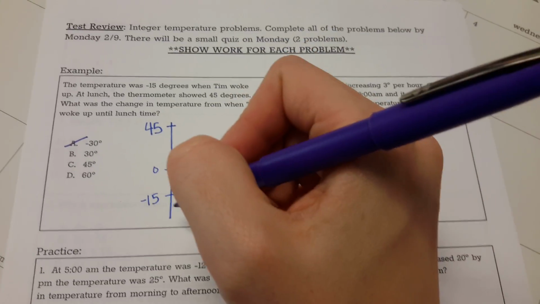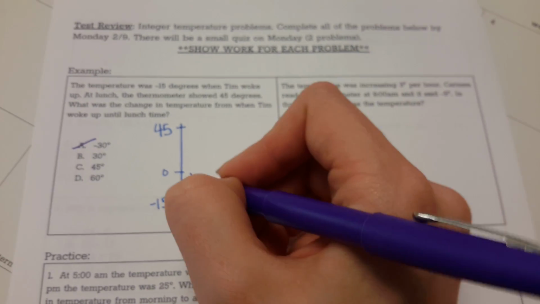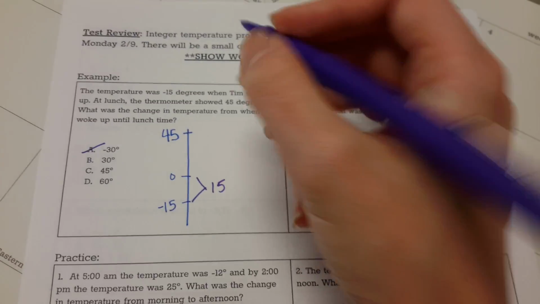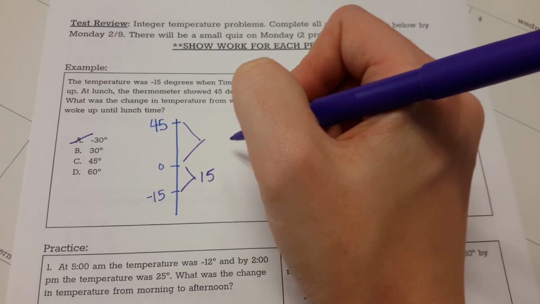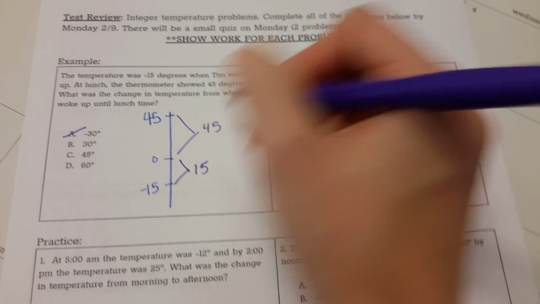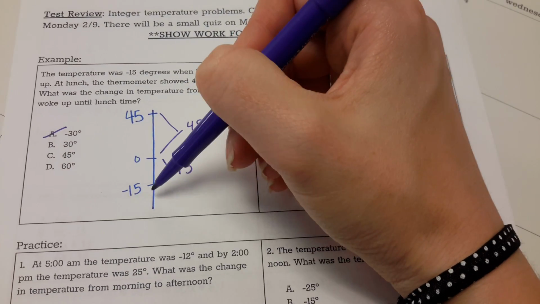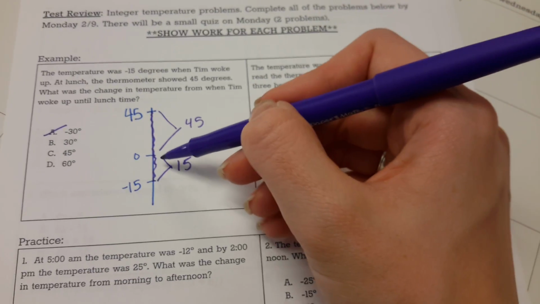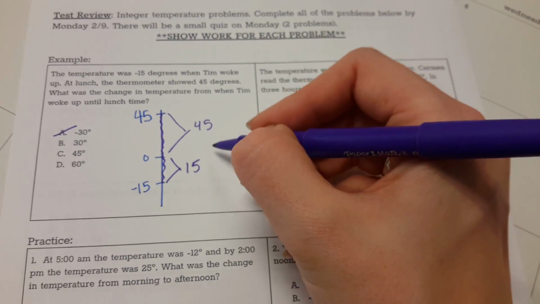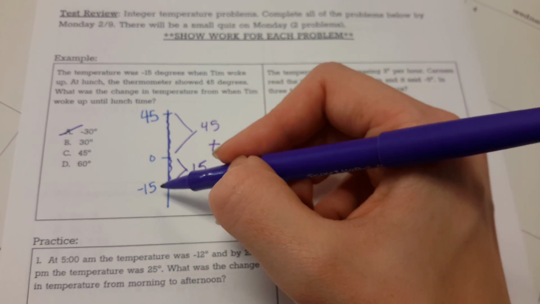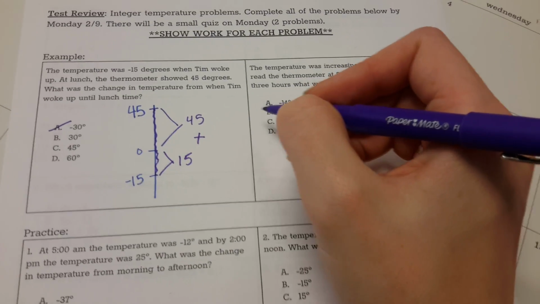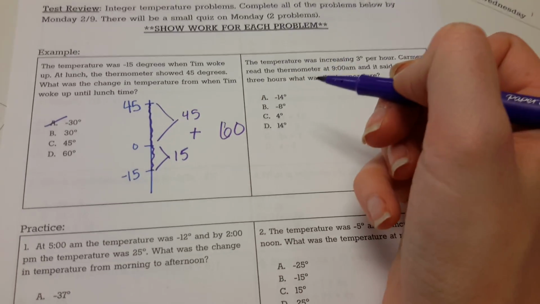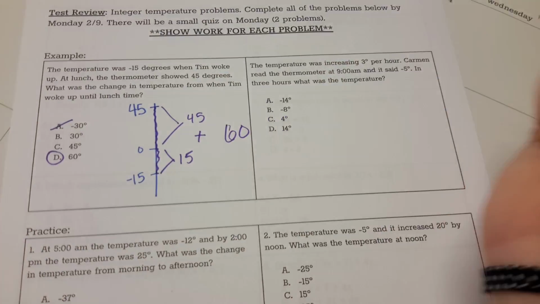We know that from -15 to 0 is 15, and from 0 to 45 is 45. And if we want to travel all the way from -15 in the morning to 45 at lunch, we are taking these two pieces of the number line and adding them up to get the whole distance between these two numbers. So if we add 45 and 15, we get 60. So our answer is D.